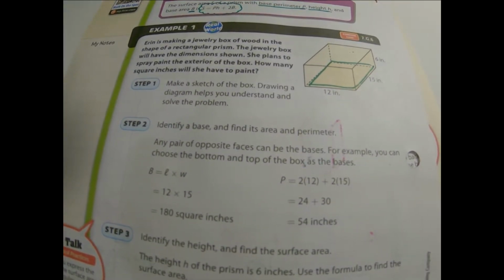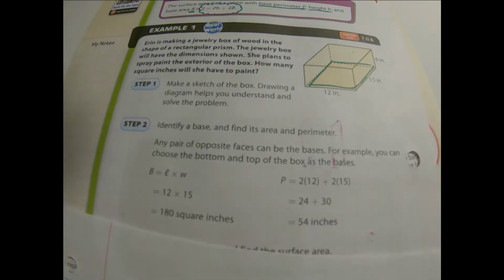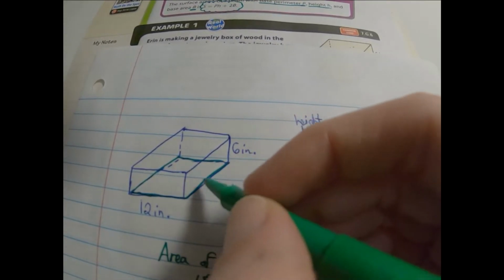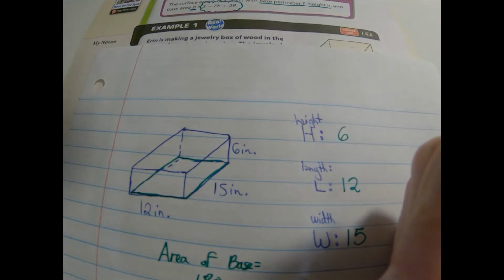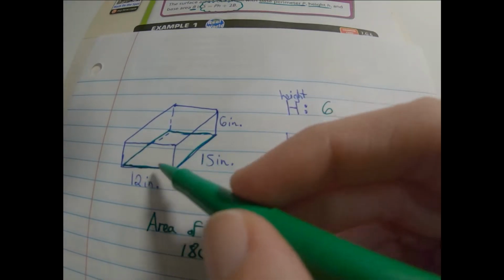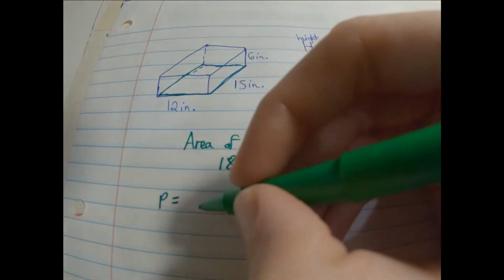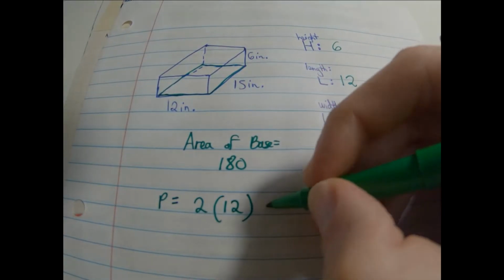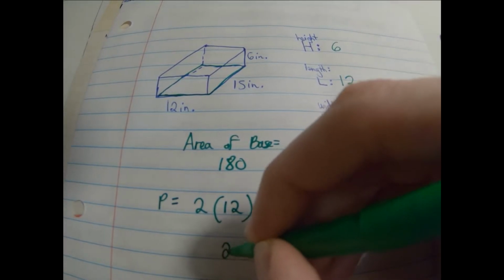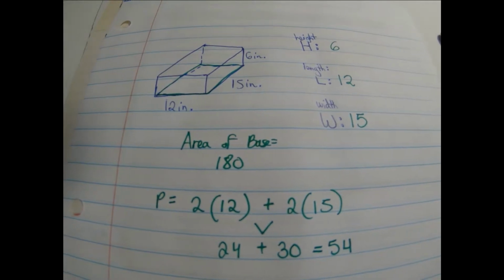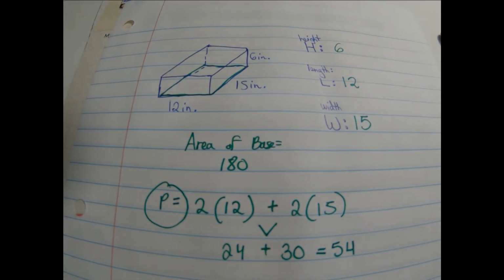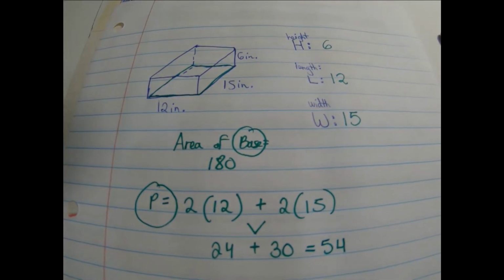But I need to find the perimeter for this formula. So in order to find the perimeter, we're looking for the perimeter of the bases. Perimeter on a rectangular prism or a rectangle is just this side plus this side plus this side plus this side. So technically 12 plus 15 plus 12 plus 15, or 12 times 2, because there's 2 of them, and 15 times 2, because there's 2 of them. So for the perimeter, I would have 2 times 12 plus 2 times 15. So 24 plus 30, which equals 54.